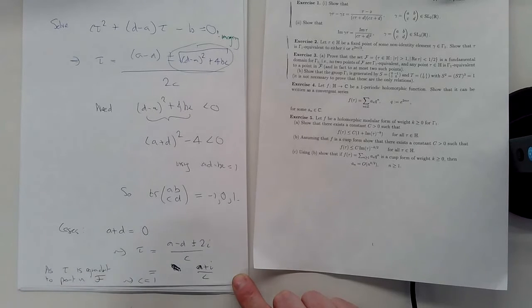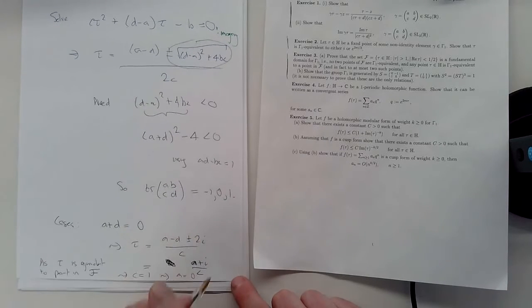So we end up taking C as 1, and by the determinant being 1, we end up with A equal to 0 as well by mapping it into the fundamental domain. So modulo a few details, this point is the one that's equivalent under SL2Z to i.